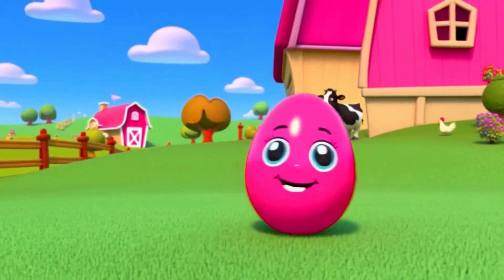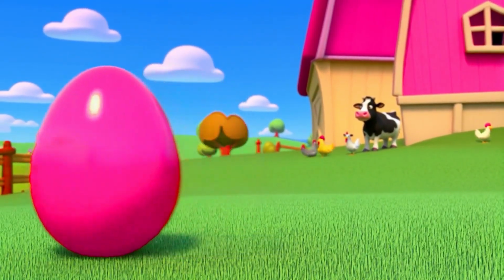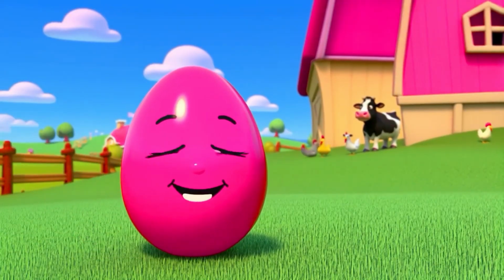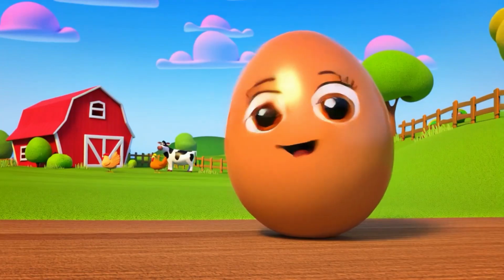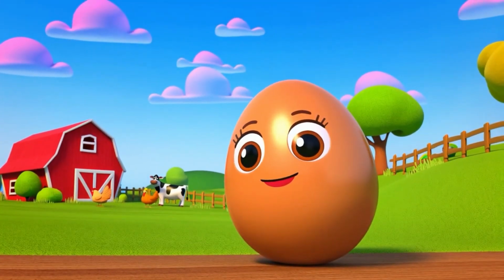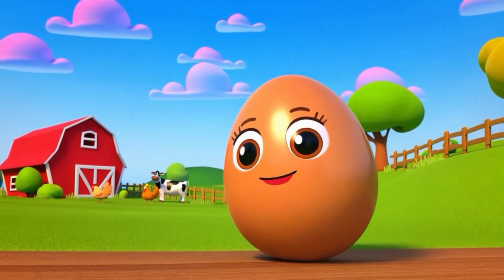This little egg is pink, the color pink. I love pink. Do you like the color pink? This little egg is brown, the color brown. I love brown. Do you like the color brown?